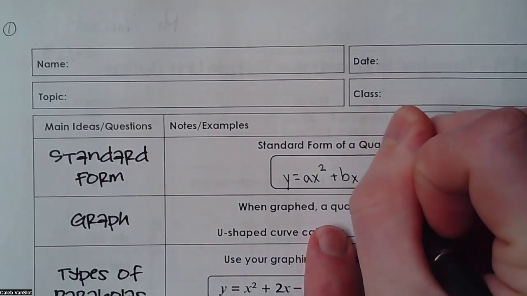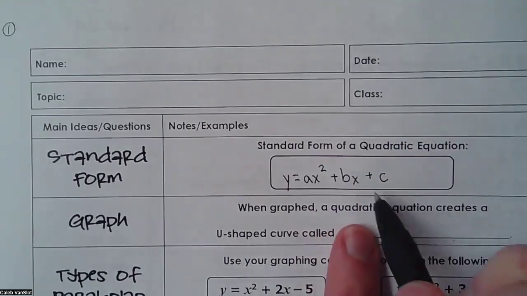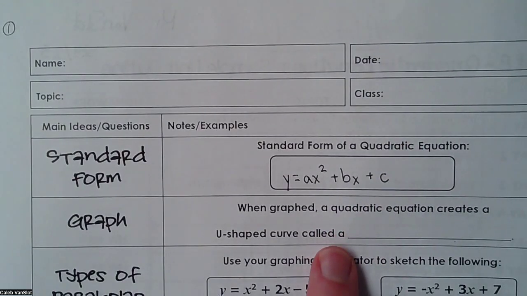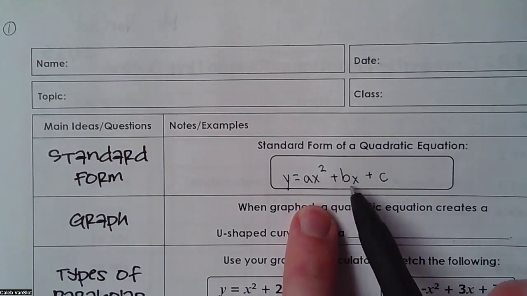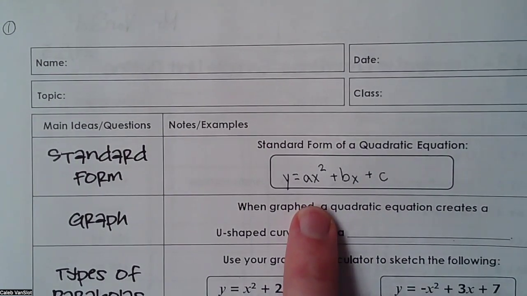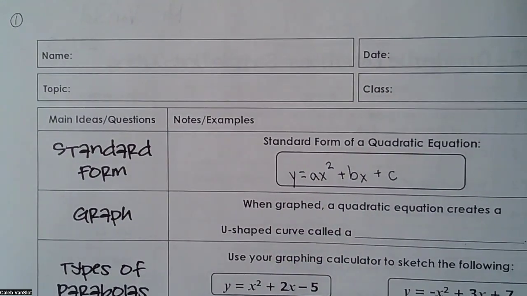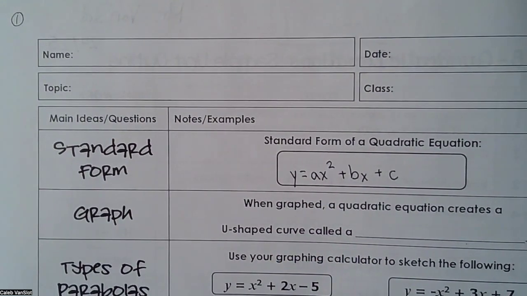Really, what I want you guys to see here, and good segue, plus c right there. What I want you guys to really notice is that you have x squared, x, and then no x, right? So that's the form that you're always going to see with these different equations.